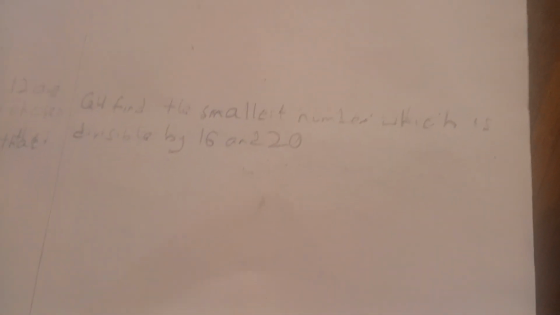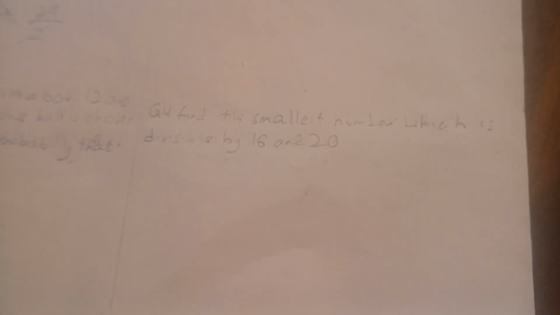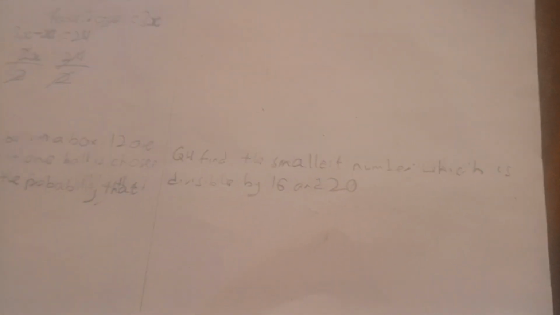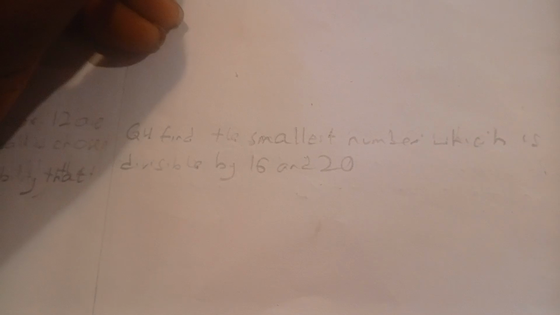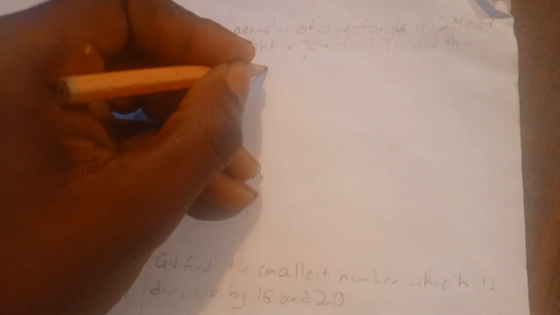Now let's move on to question 3. The perimeter of a rectangle is 24 centimeters. If the length is 7 centimeters, find its width. The perimeter of a rectangle is 24. The length is 7.